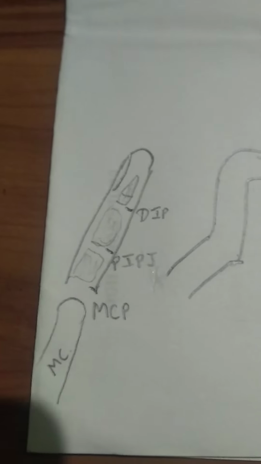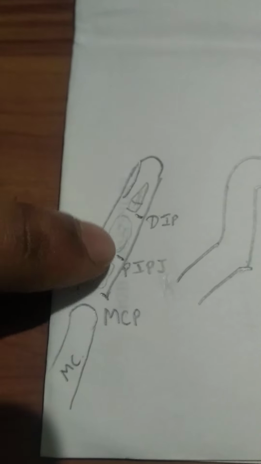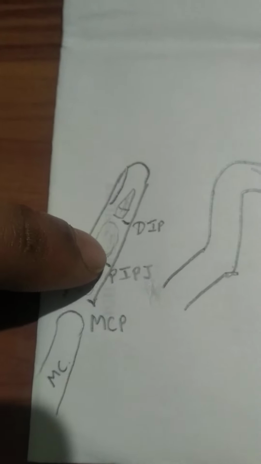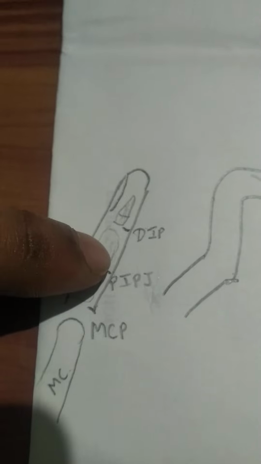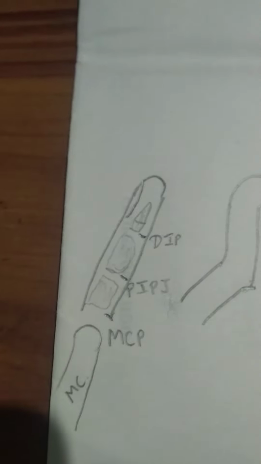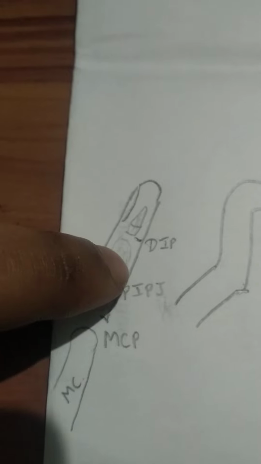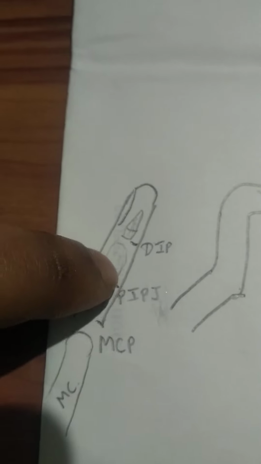So what happens exactly in swan neck deformity? The capsule present on the anterior or ventral aspect of the proximal interphalangeal joint will be weakened or will tear, either due to inflammation or trauma. More often than not, it is due to rheumatoid arthritis. When it tears, what happens? The capsule is weak here.